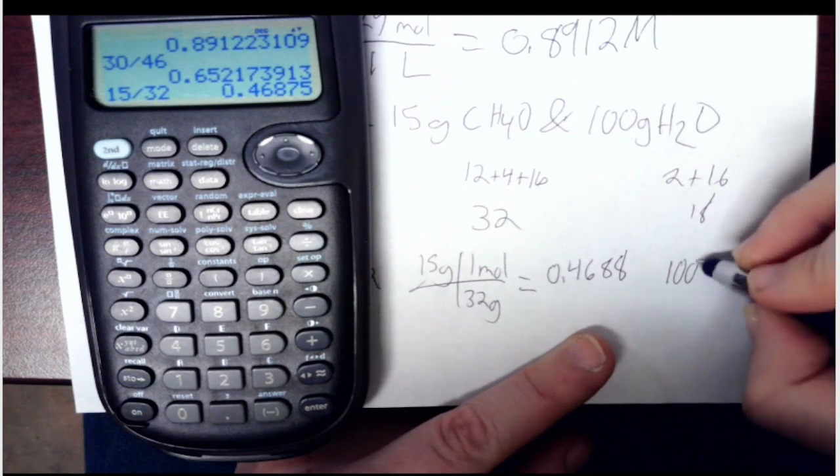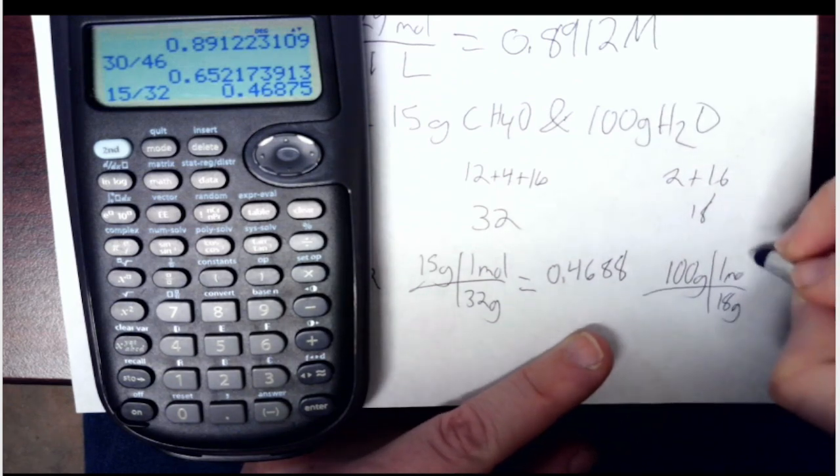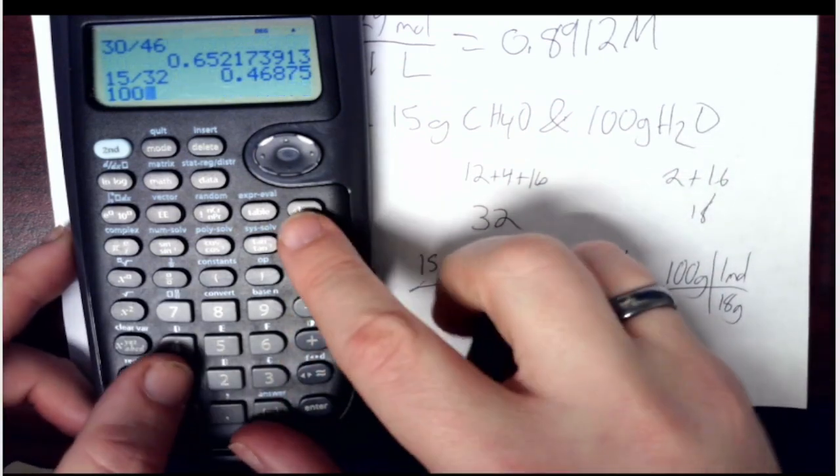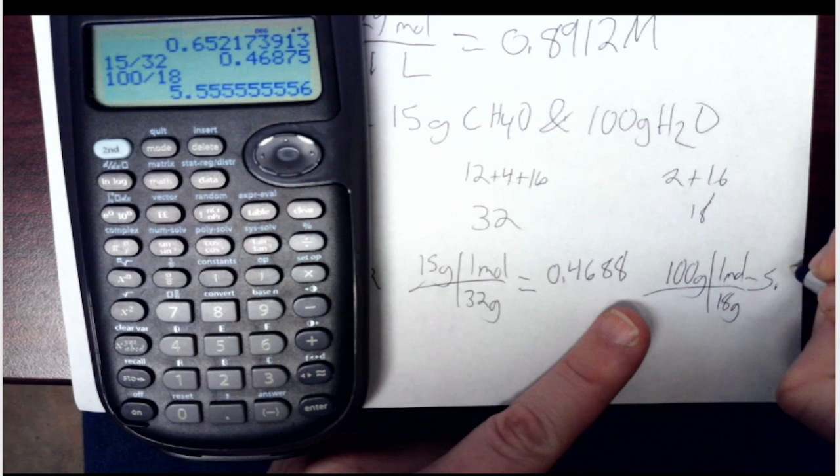And 100 grams divided by 18 grams per 1 mole is 5.556.